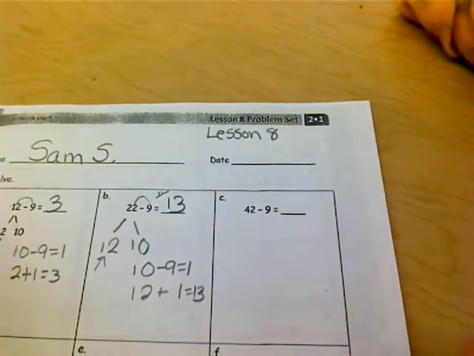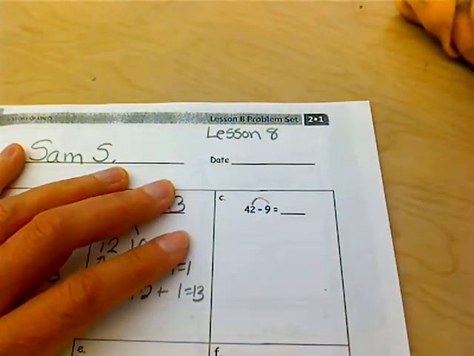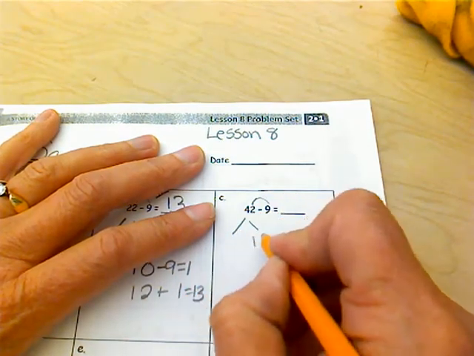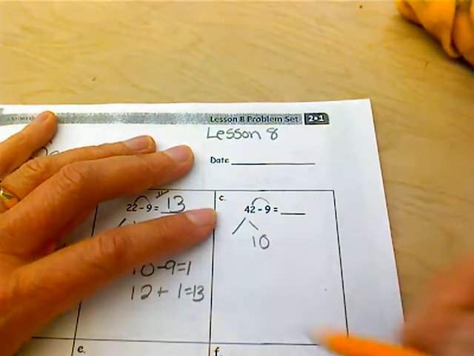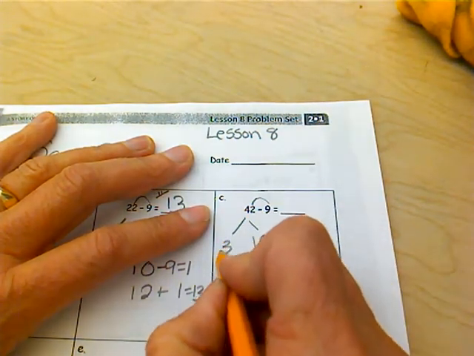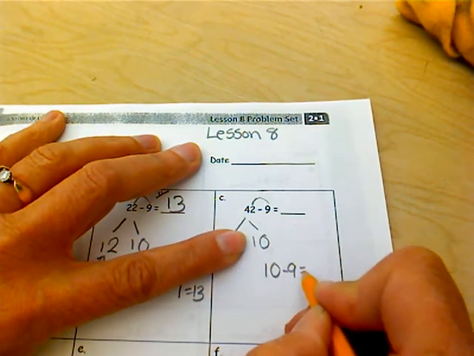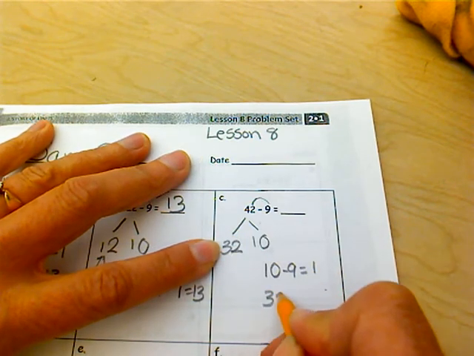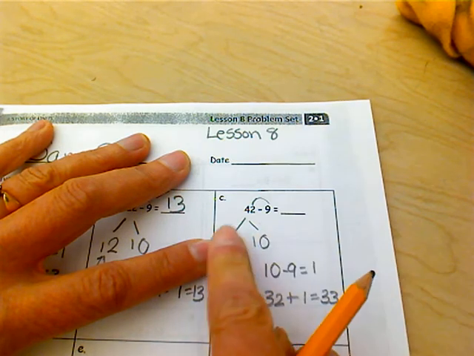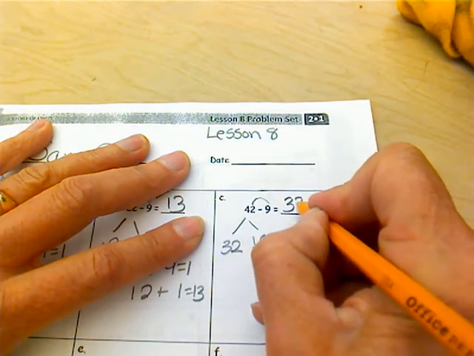All right, let's try letter C. So I can't take 9 away from 2. That's not going to work. Nope. So I need to make these numbers a little more easy for me to work with. So I'm going to pull out a group of 10. If I go 10 back from 42, I get 32. Working here, 10 take away 9 is 1. 32 plus that 1 equals 33. Therefore, 42 take away 9 is 33.